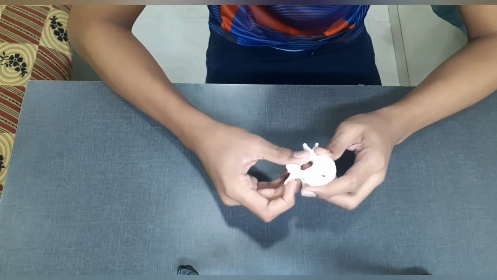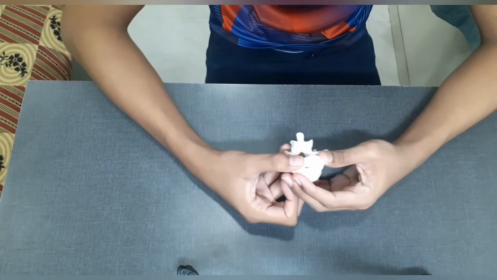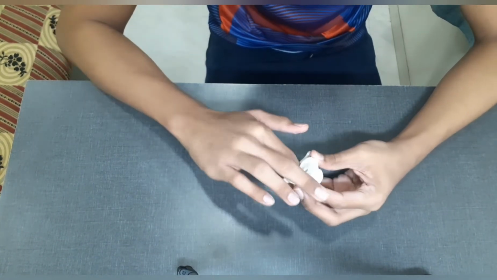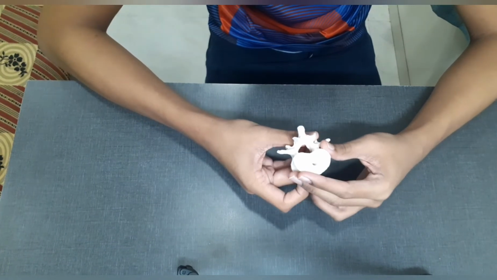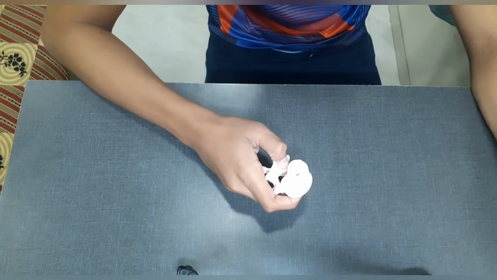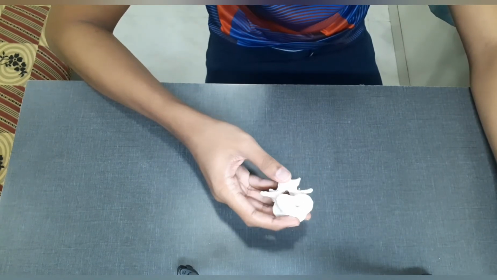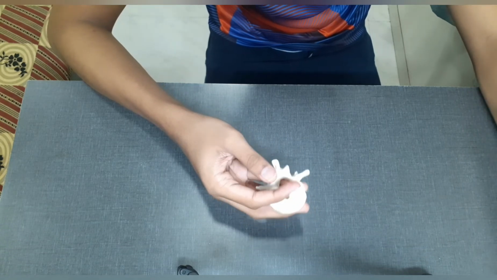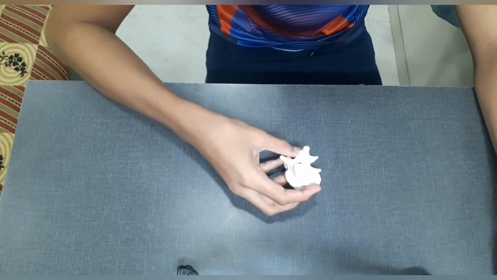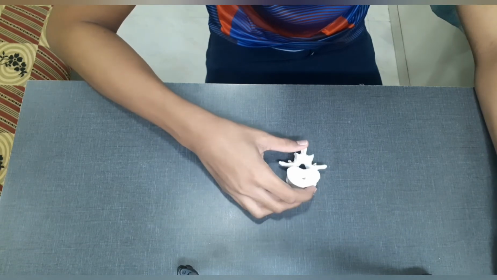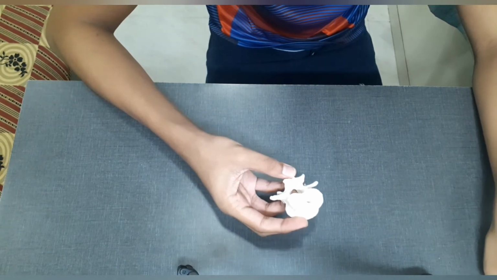Then going the opposite way, again, this is the body. This is the vertebral foramen. Then over here is the mammillary process. This is the lamina. Then this is the superior articular process. This is the transverse process over here. Then this is the spine over here.